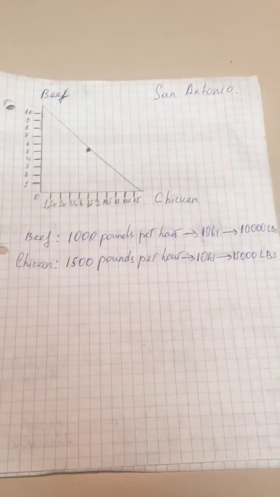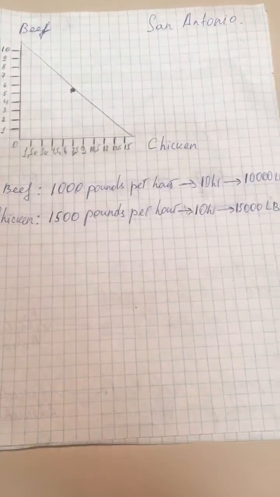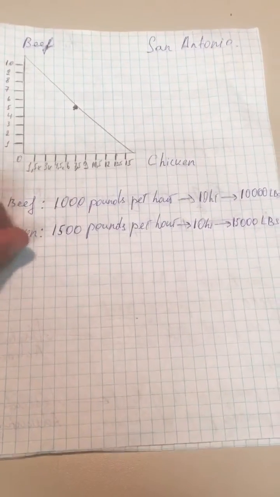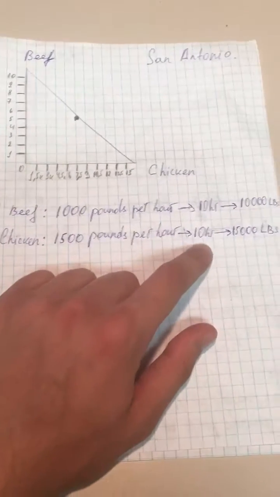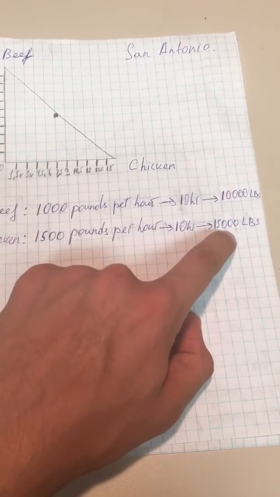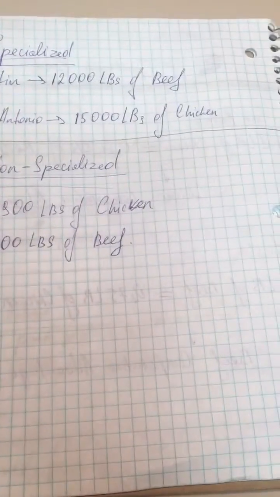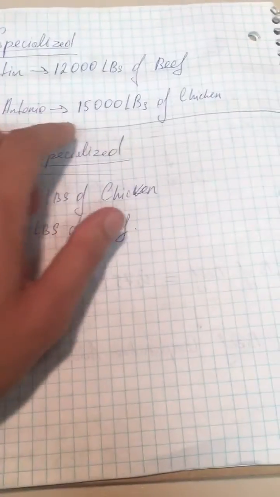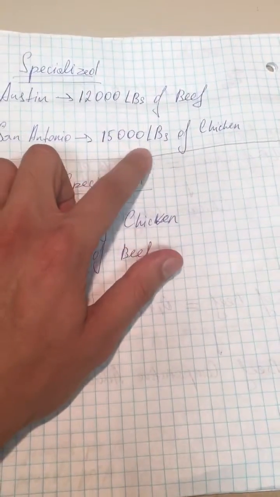Viewing the situation with San Antonio, we see that chicken is produced in bigger amounts. So in 10 hours, it will be 15,000 pounds produced. So if San Antonio doesn't produce beef at all and focuses solely on chicken, it would produce 15,000 pounds of chicken.